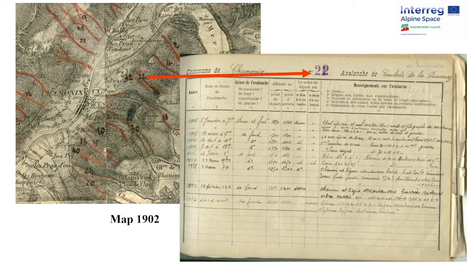This is very important for scientists because here we have a wonderful database in order to understand two things: first, the activity of this kind of hazard, but also the effect of climate change, because we have more than one century of information, so if we mix it with the meteorological data, we can have a good overview of the climate change impact on this phenomenon.